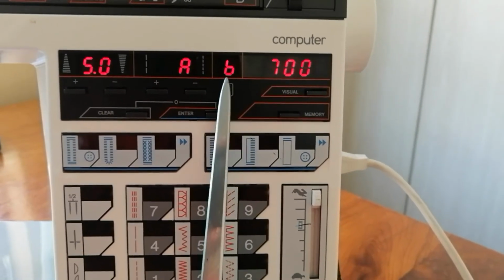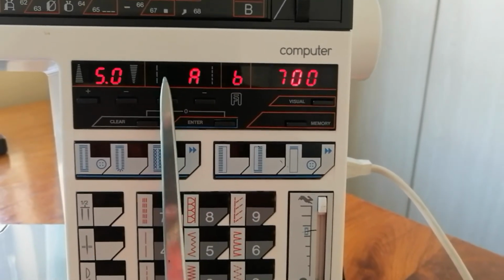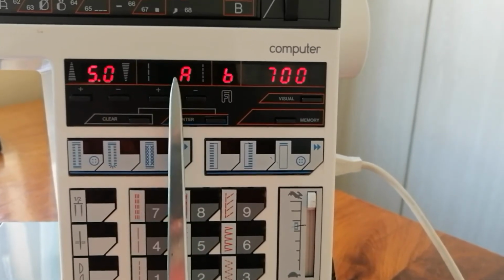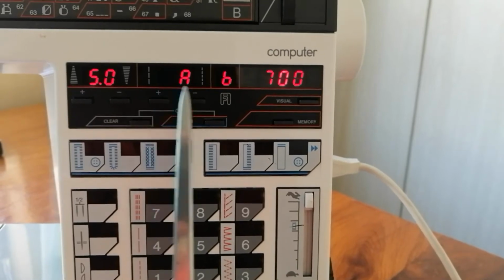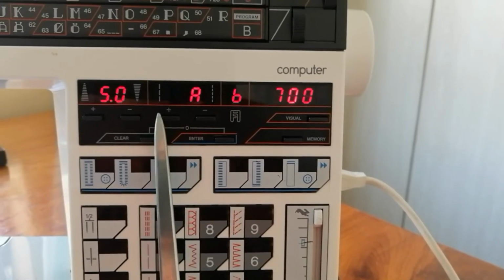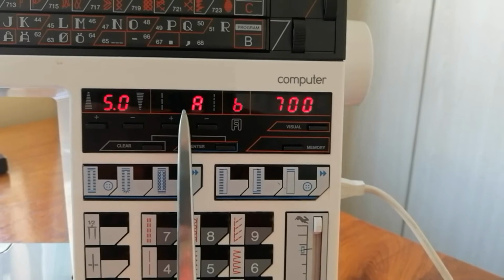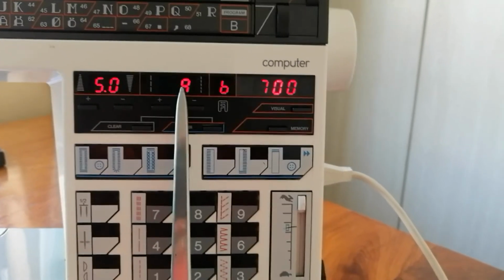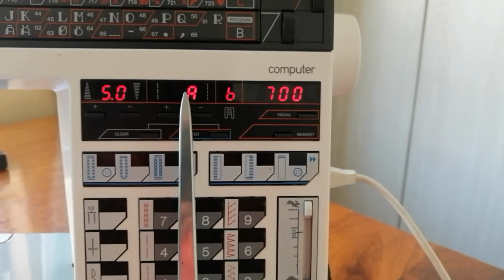So this is foot B. This A indicates that the stitch length or the stitch width is automatically selected. You cannot change it here. This is an automatic set section. So please do not be confused, because it is possible to confuse it.